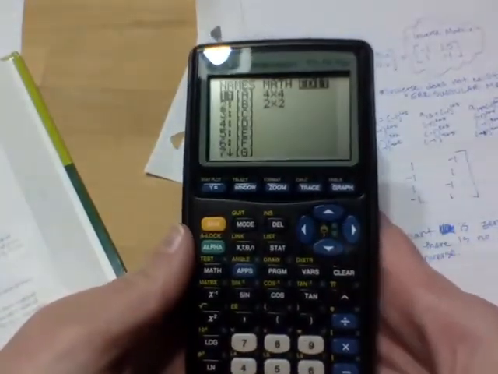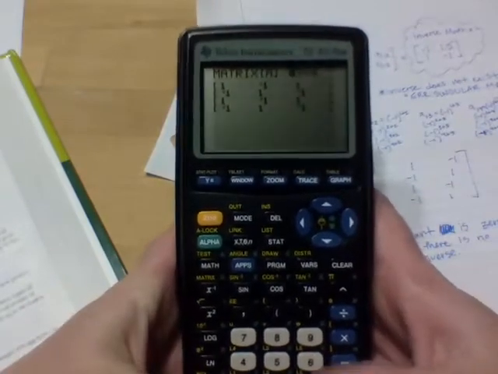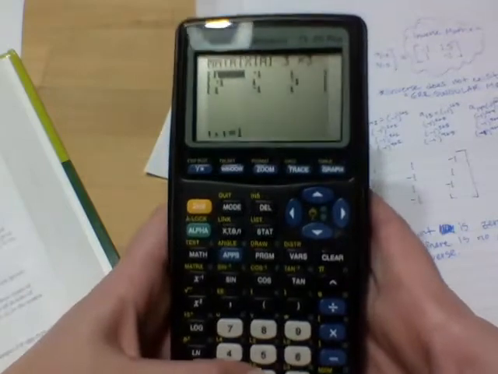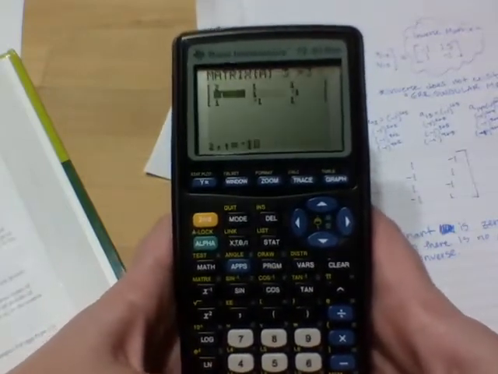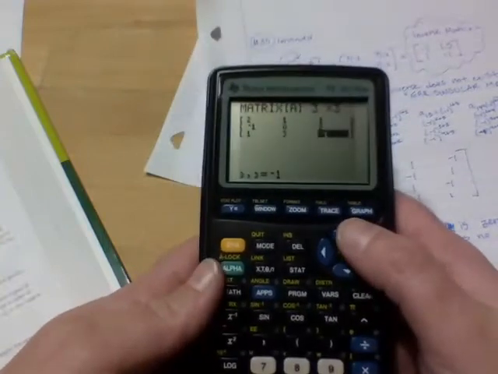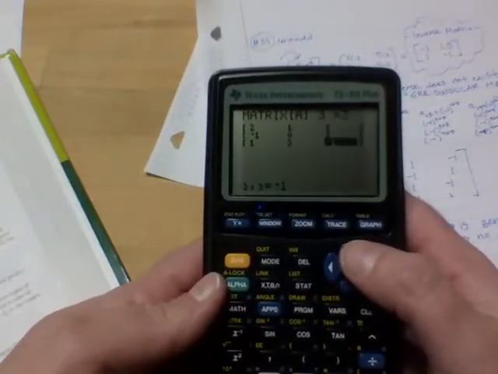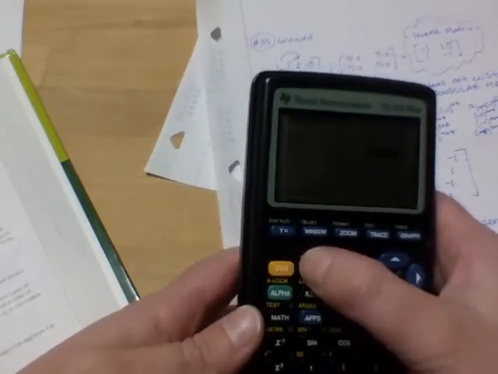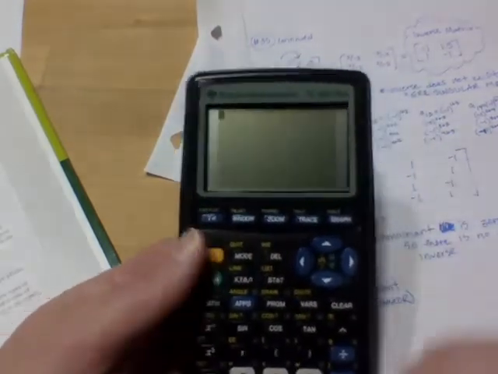So we're going to edit it and make it a 3 by 3 and input each of the pieces. So 2, 1, and 1, negative 1, 0, 2, and 1, 3, negative 1. See if I missed any of those. Nope. And so now I can find my determinant.